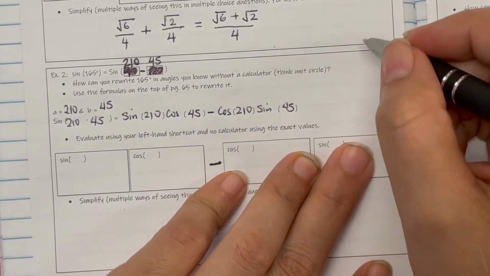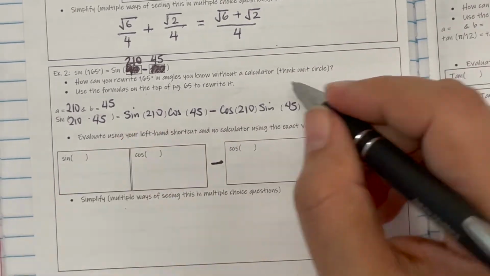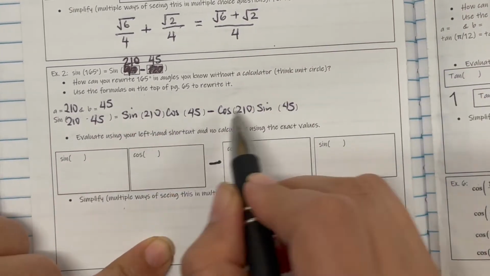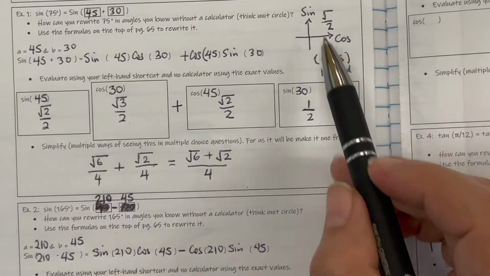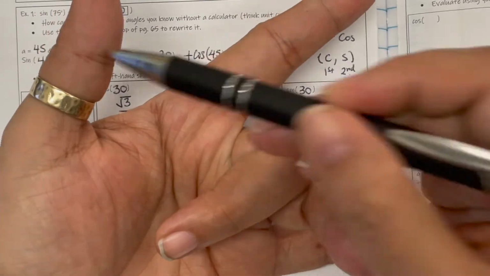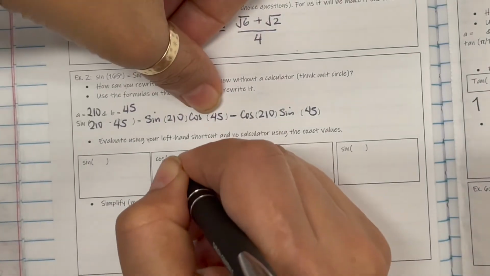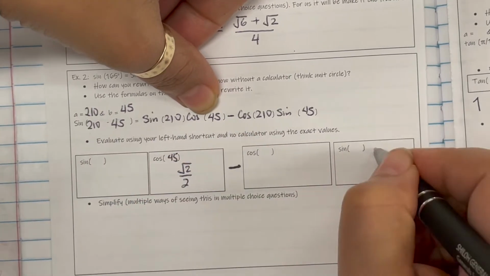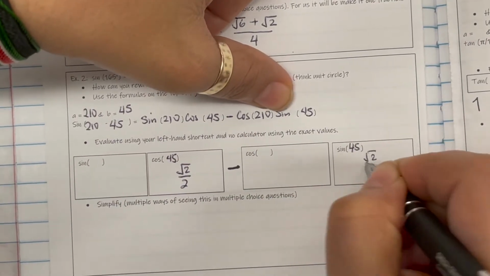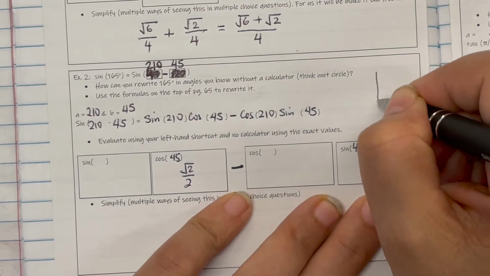So again, I'm just going to draw my reference, my coordinate plane. And the only one I don't know is 210, but I'm going to show you how to get those. So I'm going to use the ones I know, which is 45. We've done those before. So again, second finger down, I have 2 on the top, 2 fingers, and 2 fingers on the bottom. So I've got cosine and sine. So cosine is radical 2 over 2, 2 fingers, and sine is radical 2 over 2, 2 fingers. These are the only ones I don't know, but I'm going to use my reference angle to find them.